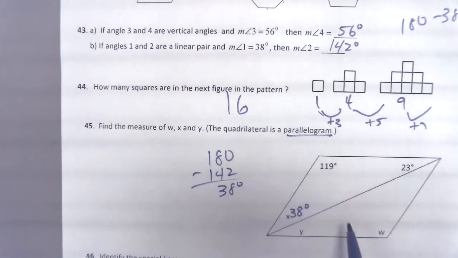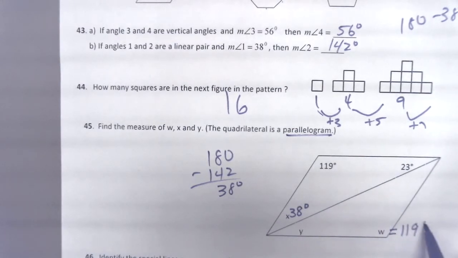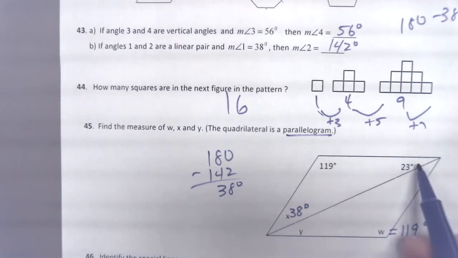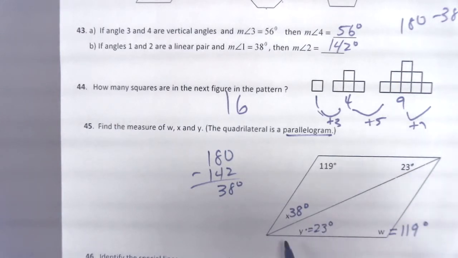Because they say that it's a parallelogram and we know opposite angles are congruent, I know that W over here has to equal 119. And I also know that this angle and this angle would have to be congruent to each other, so that's 23. We also know that this angle up here would be 38.